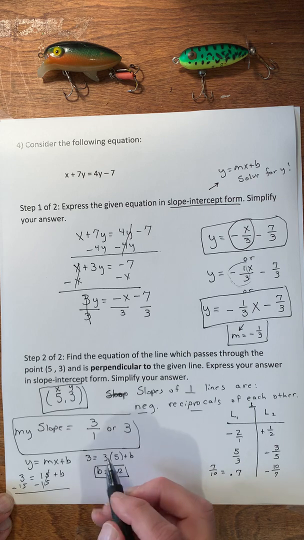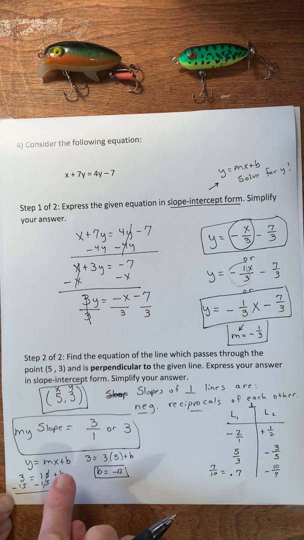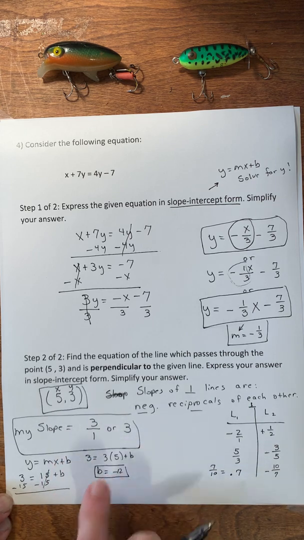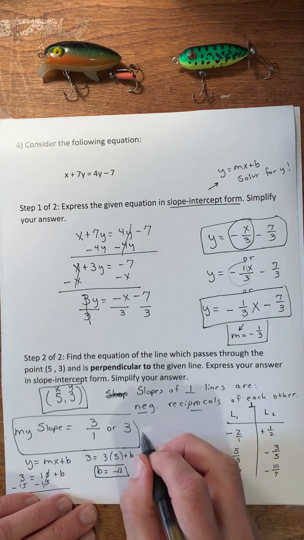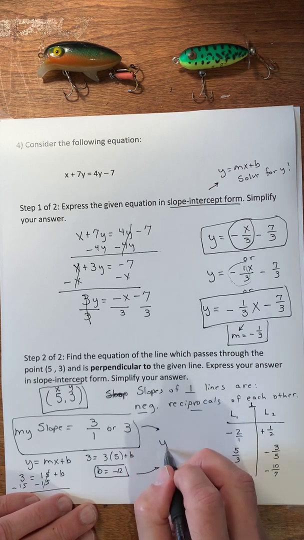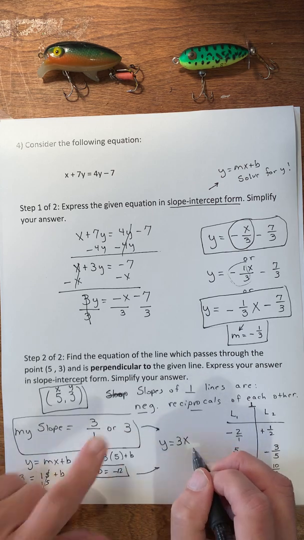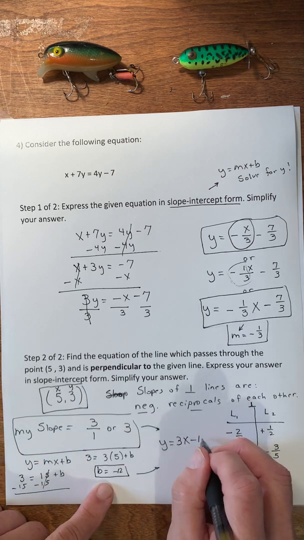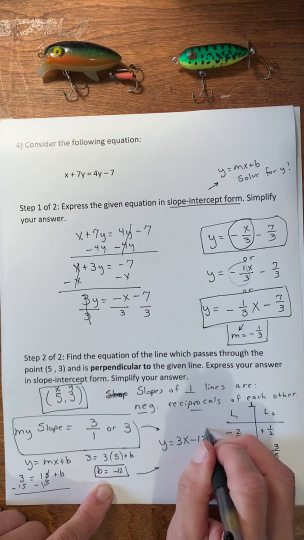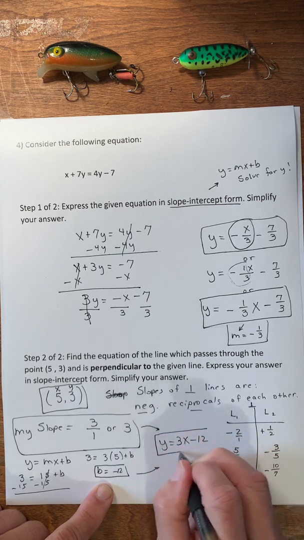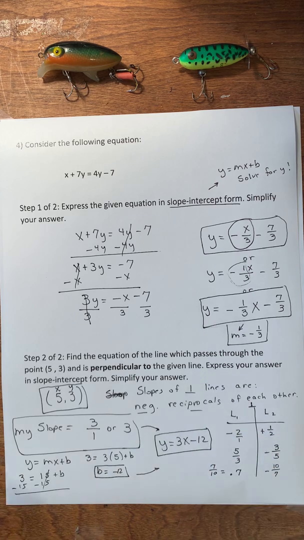And once I have both the slope and the y-intercept, I can easily write the equation of my line. y equals the slope times x plus my y-intercept, minus 12. And there you have it.